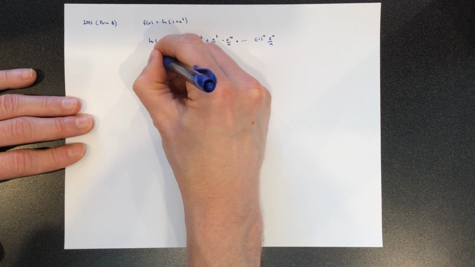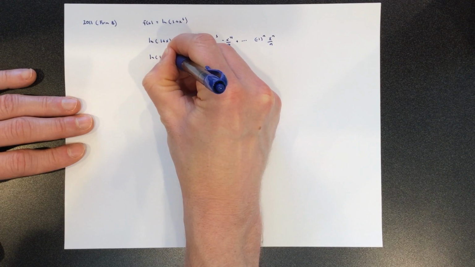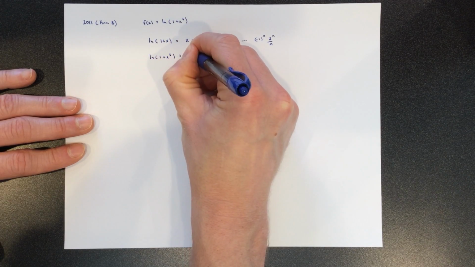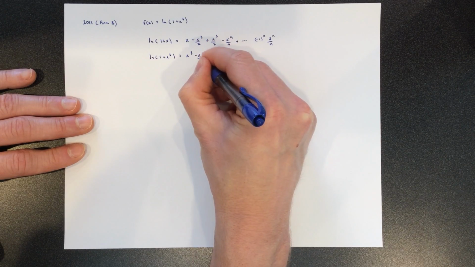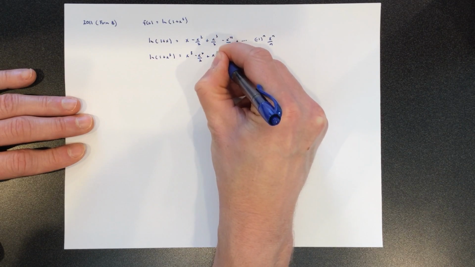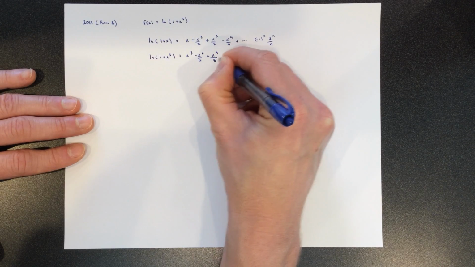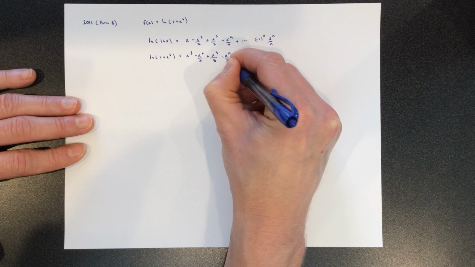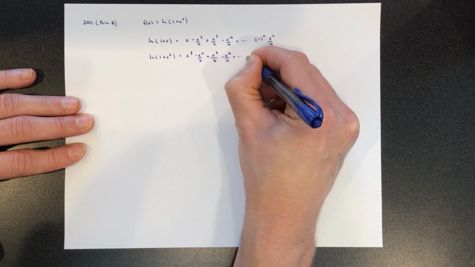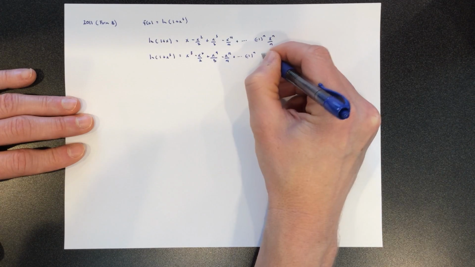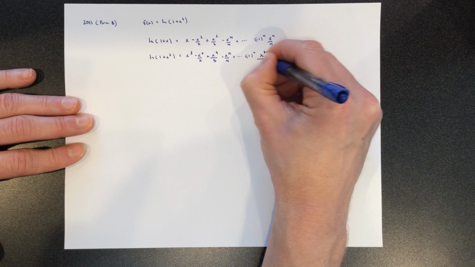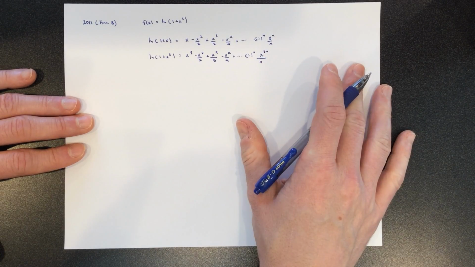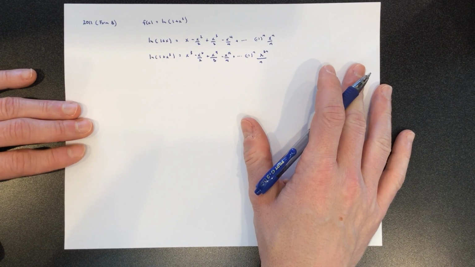Again, that's just putting in x cubed wherever you see x. So that would mean x cubed. This is going to be minus x to the 6th over 2 plus x to the 9th over 3 minus x to the 12th over 4 plus dot dot dot. Still alternating, except now it's x cubed to the n, which is x to the 3n over n. Okay, that was easy. That was the first two terms.